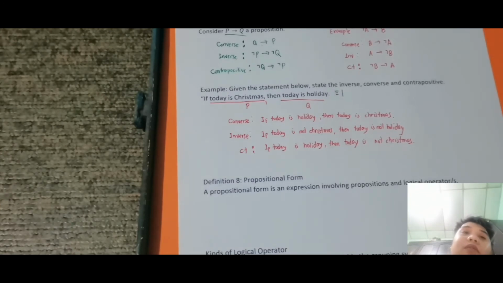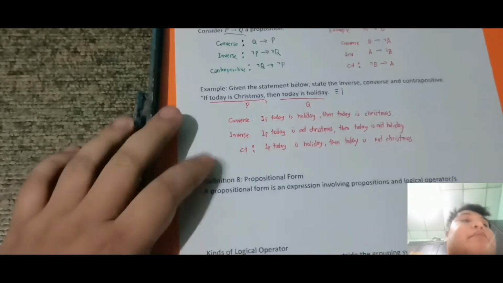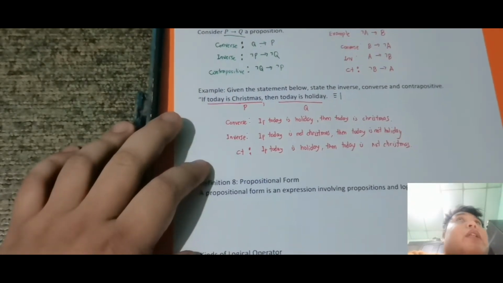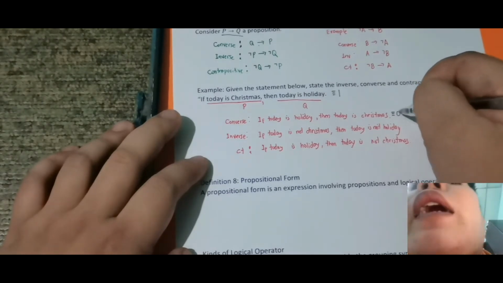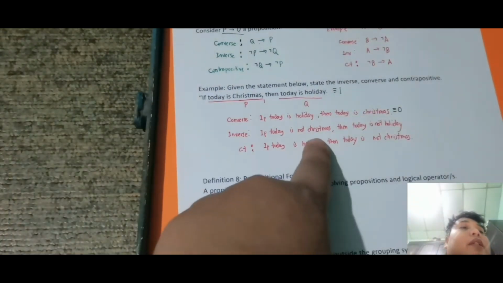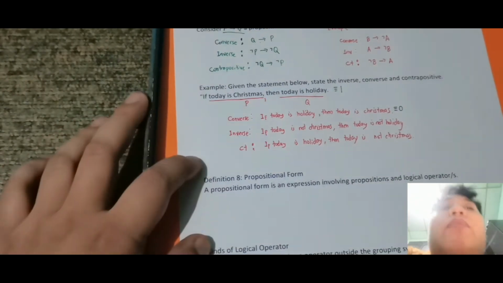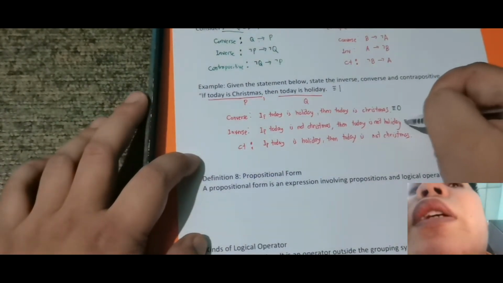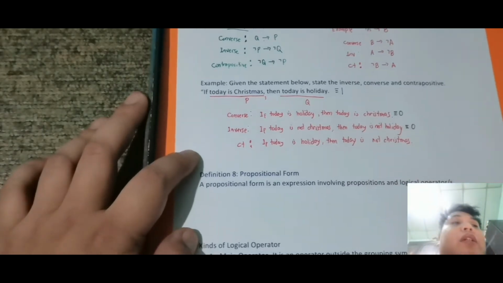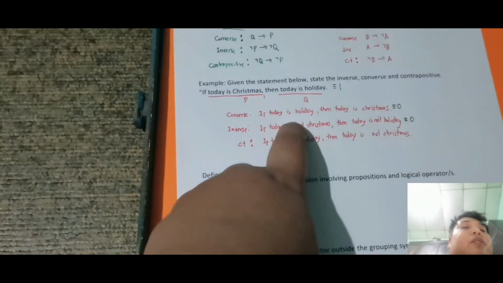Tanong, is it true or false? This is false kasi hindi lahat ng holiday is Christmas. Okay na, if today is not Christmas, then today is not holiday. That is also false. Bakit? Hindi porket hindi Christmas ngayon, hindi pwede mag-holiday.